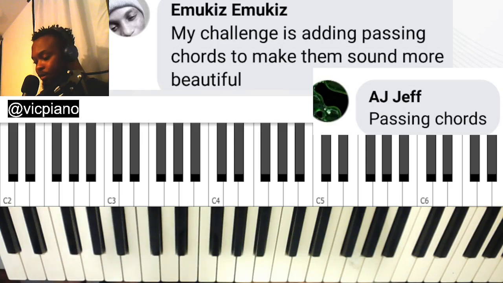Use any chord before a chord as the passing chord of that chord. For example, if this is 1, the note before it is 7. So 7 can be a passing chord to 1. 2 can be a passing chord to 3. 1 can be a passing chord to 2.